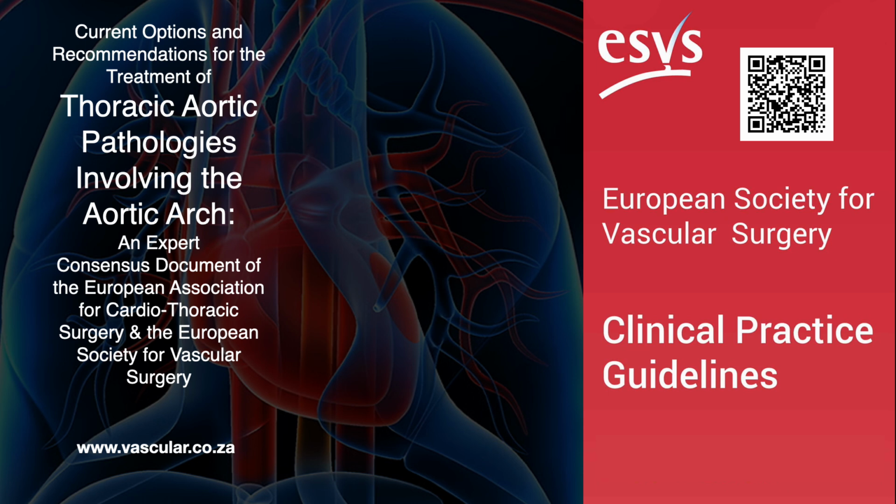Are there clear situations where this hybrid debranching TEVAR approach is not recommended? Yes, the landing zones for the TEVAR graft are critical. If the healthy segment of aorta where the graft needs to seal is too short, generally less than 25 millimeters, or if the aorta there is too wide, over 38 millimeters in diameter, TEVAR is generally not recommended due to the high risk of the graft not sealing properly or migrating. Too short or too wide is bad.